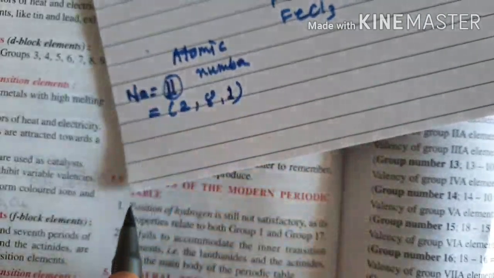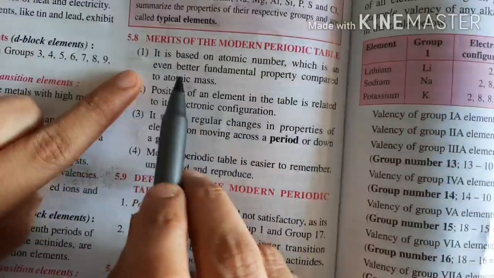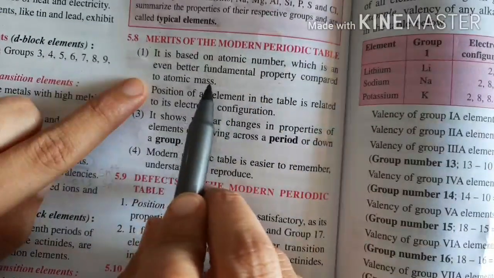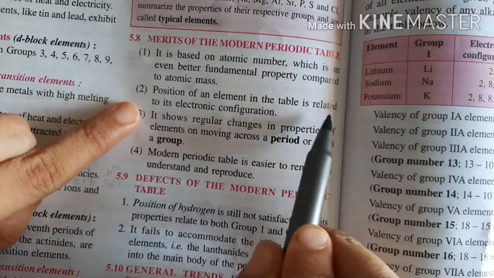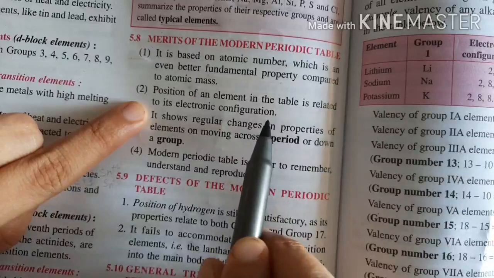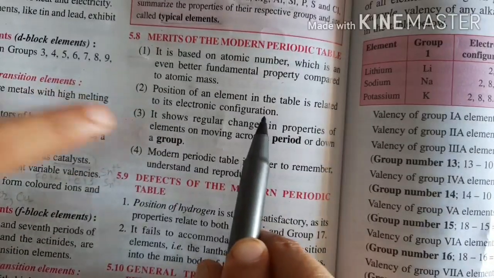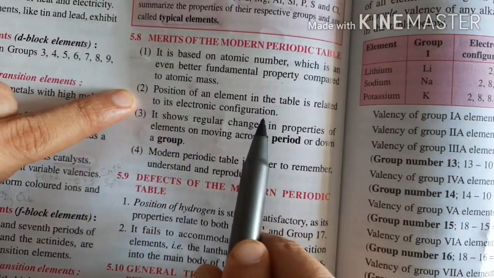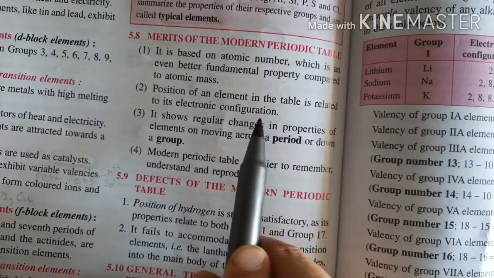Clear? So that is why it is more advantageous. Next one, a better fundamental property compared to the atomic mass. Second point, the position of the element in the table is related to its electronic configuration. Here the position is given, and through a particular element's position we are able to find out the full electronic configuration.